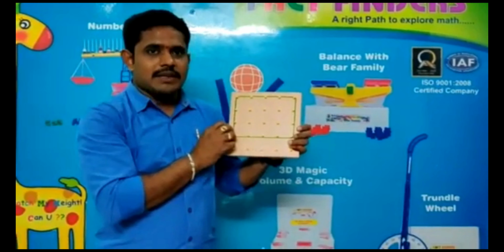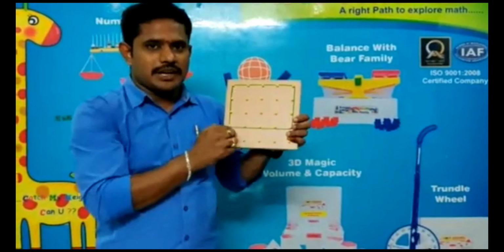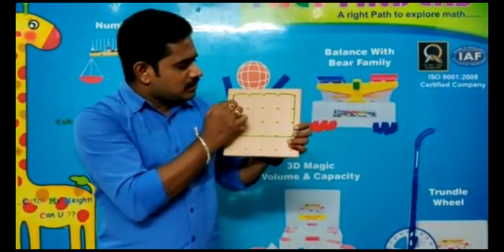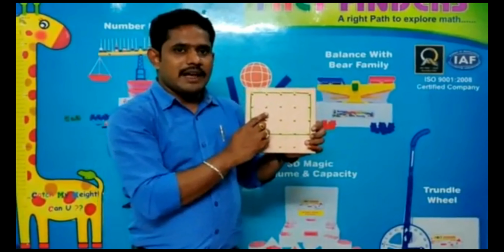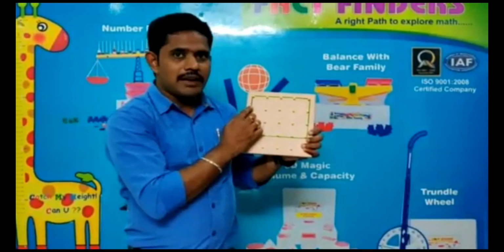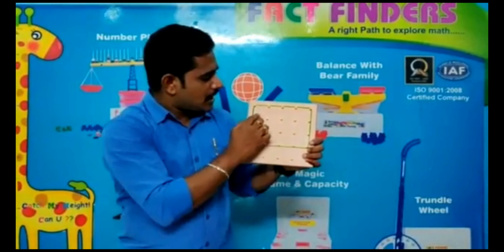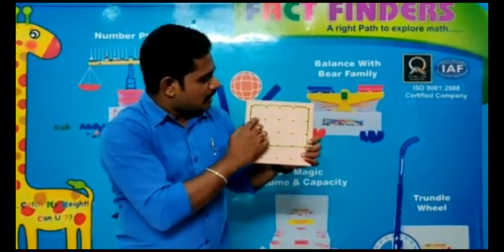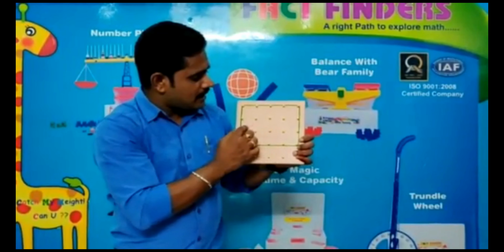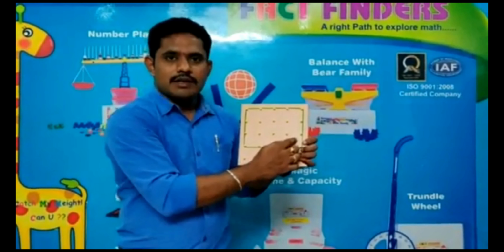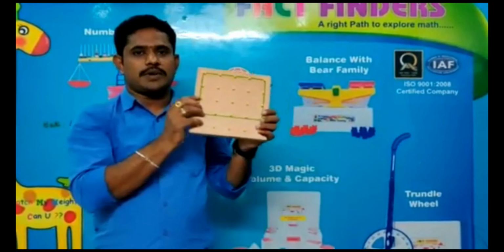But with my geoboard, without the help of any formula, I can directly show them the area of this rectangle. You just count all the squares here. How many square boxes are there? Those square boxes are nothing but the area of this rectangle. Here is 1 square box, then 2, 3, 4, 5, 6, 7, 8, 9, 10, 11, 12. So 12 is the area of this rectangle. This 12 square units is the area of the given rectangle.